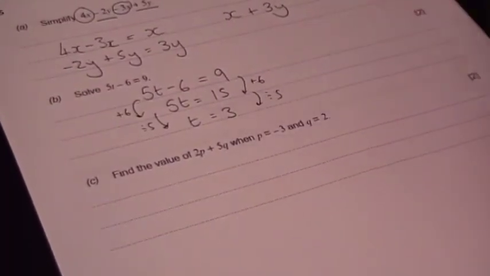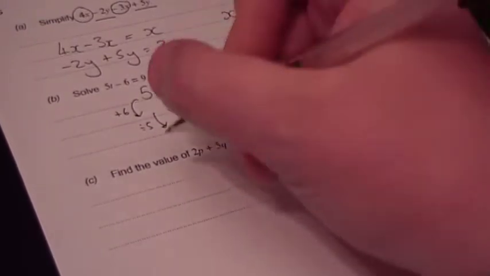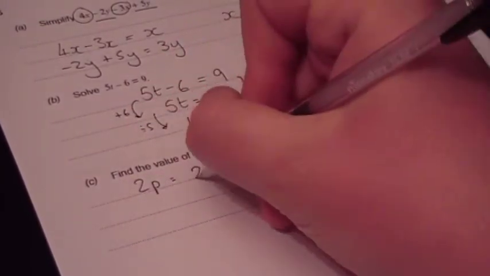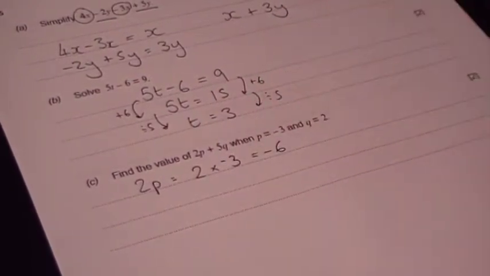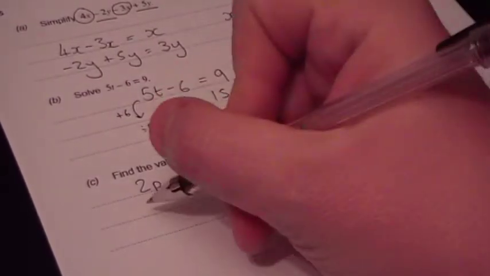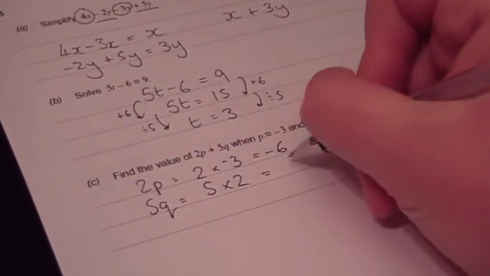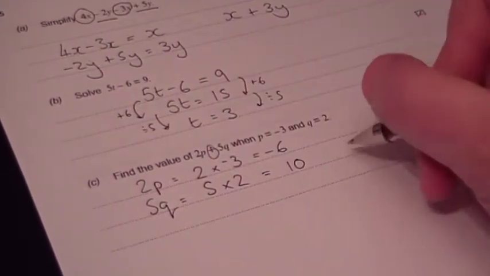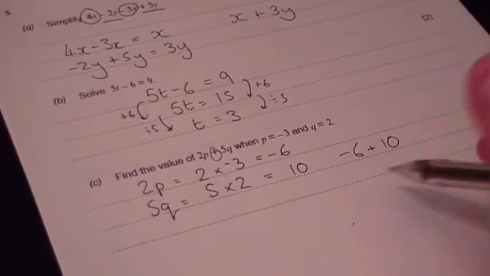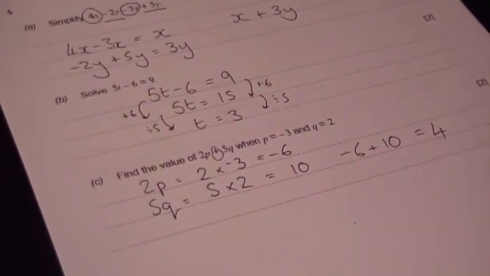Find the value of 2p and 5q when p equals minus 3 and q equals 2. So 2p is 2 times minus 3, which would be minus 6, because of course a positive and a negative multiply to make a negative. And then 5q is 5 times 2, which is 10. And there's a nice plus sign in the middle of that. So I've got to do minus 6 plus 10. Start at minus 6 on the number line, move 10 spaces to the right, and you'll end up at 4.